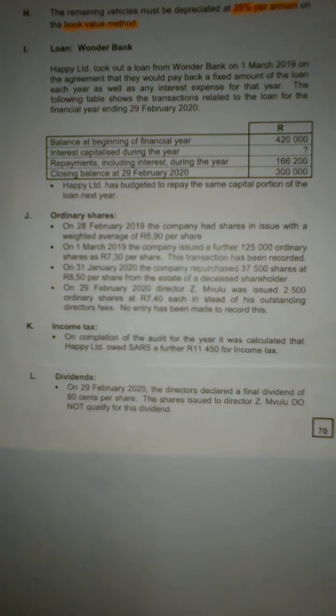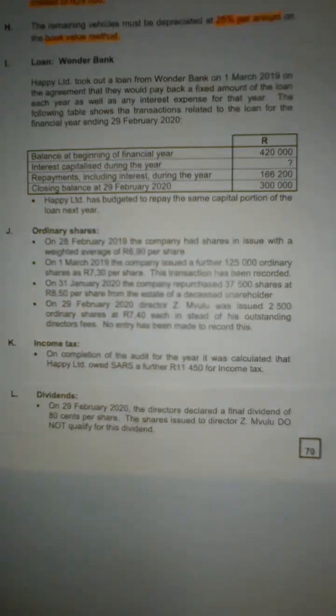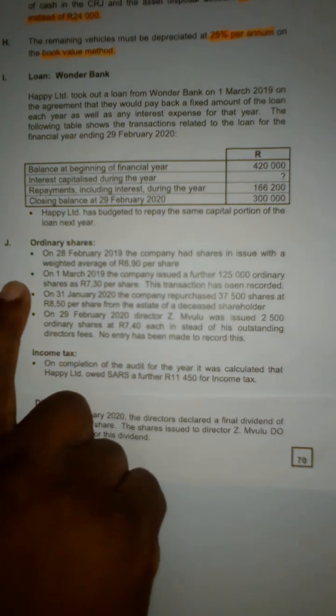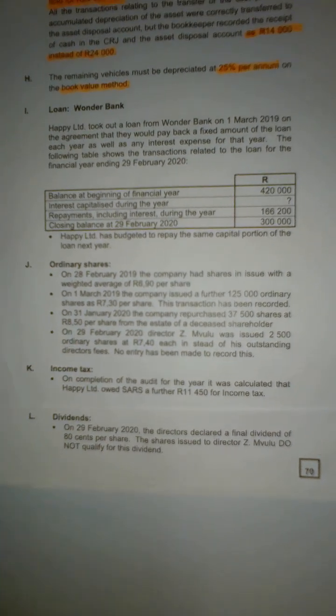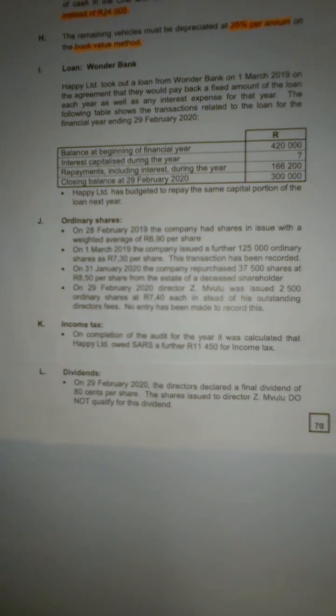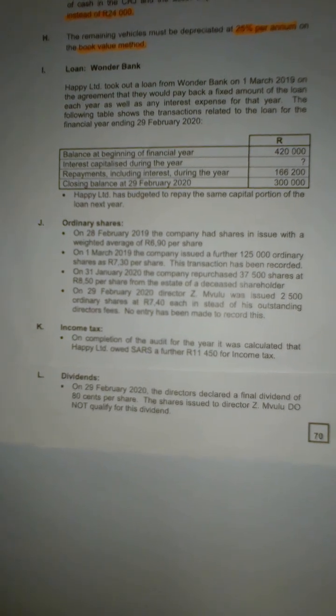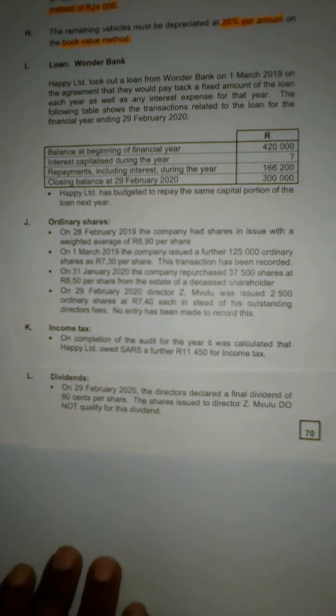Okay, now we are going on to J. We are looking at the ordinary shares. I've seen that this adjustment is not going to be affecting our income statement. It's actually affecting question 2.2, which wants us to do the ordinary share capital, not the balance sheet. It's fine anyway. Let's see how we're supposed to go about it.